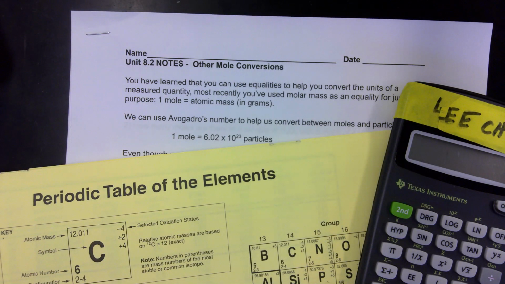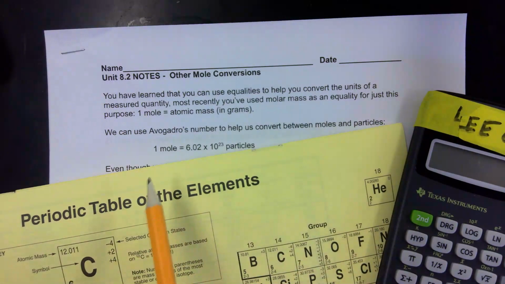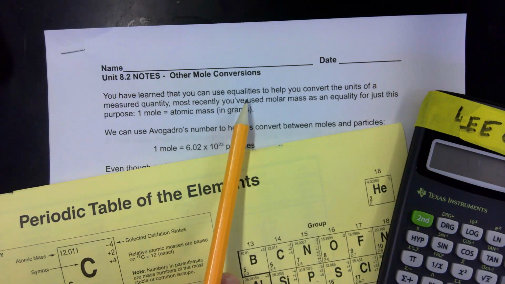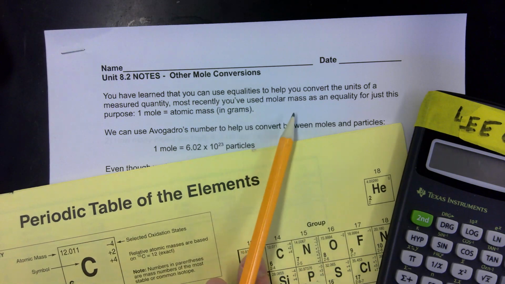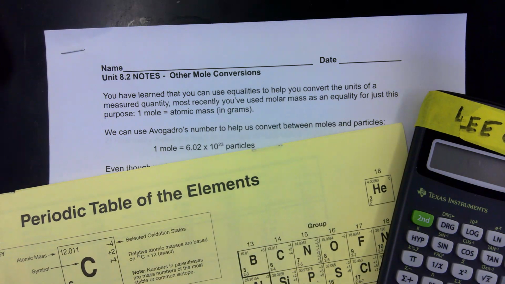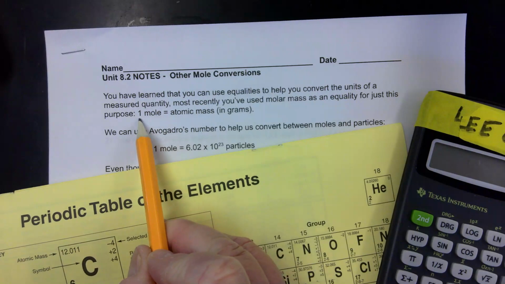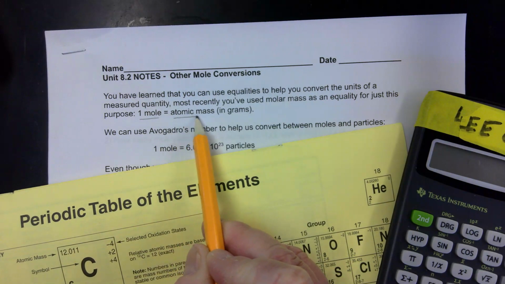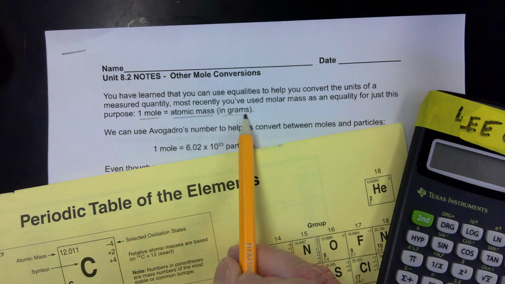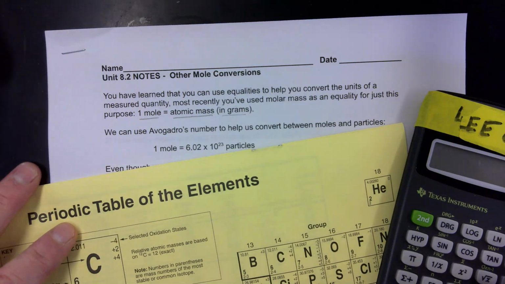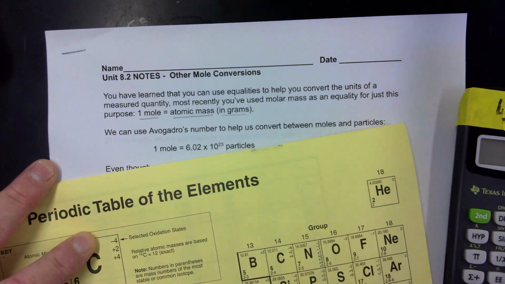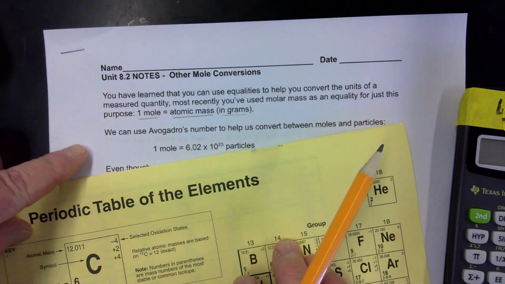In this lesson, we are going to learn about other mole conversions. So far, we have learned that you can use equalities to help you convert the units of a measured quantity, and most recently we were working with molar mass as an equality for just this purpose, where we knew that 1 mole of a substance was equal to the atomic mass of that substance if we measured it out in grams. Molar mass is the mass in grams of 1 mole of a substance. So that's what we've been using as our conversion fraction. But there are other conversions that we can do.